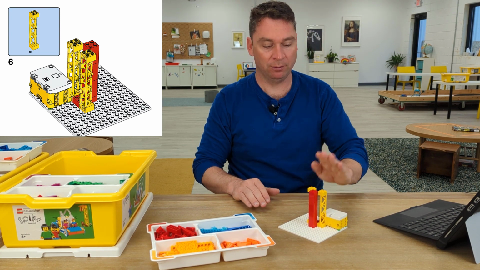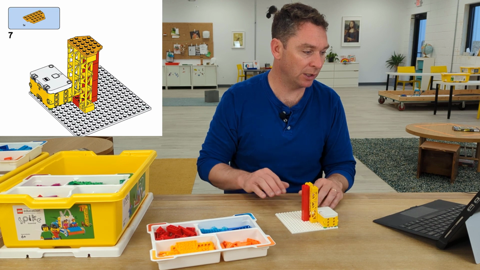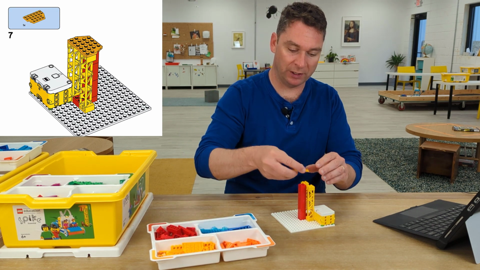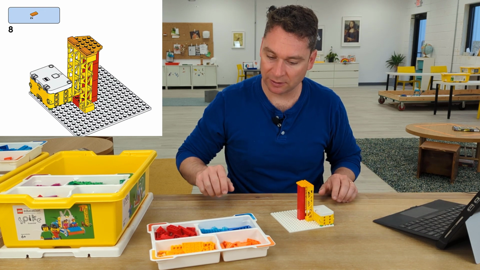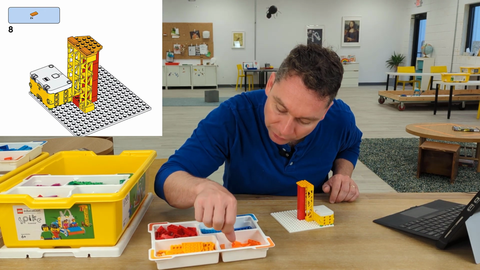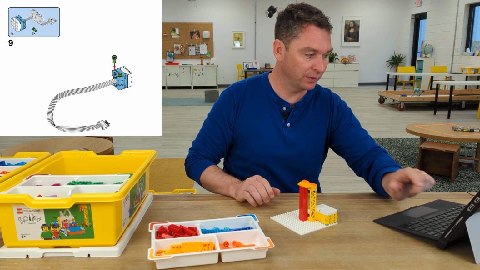I like to press firmly down on everything while it's sitting on the table. That way all the pieces snap in very well. And on top of this, we'll attach a platform piece. And then it looks like 2 smooth, flat bricks, orange bricks.